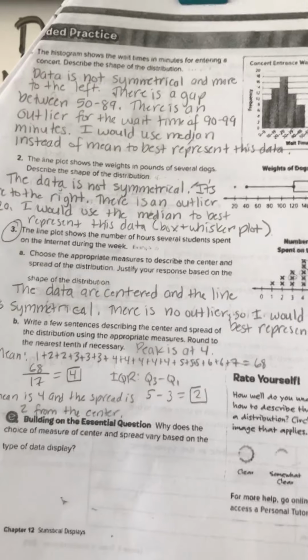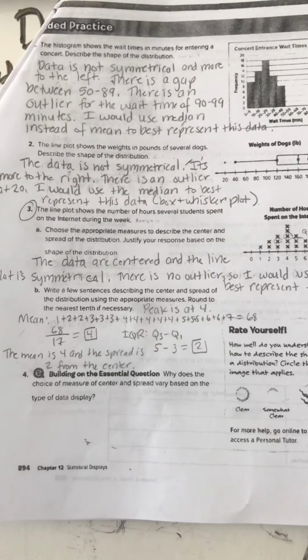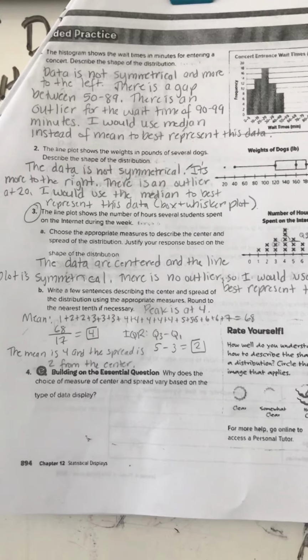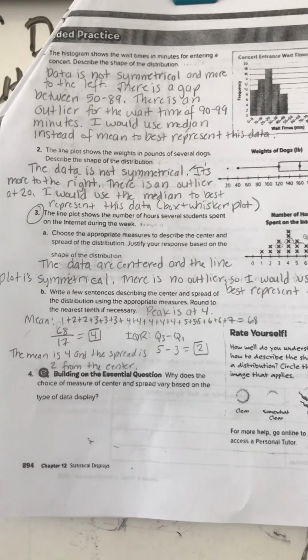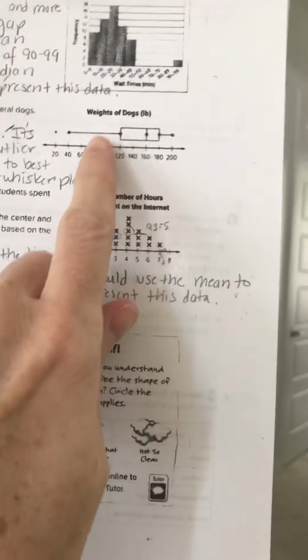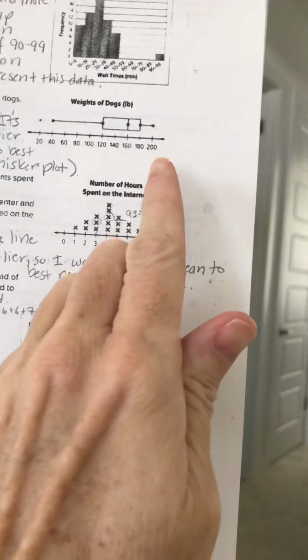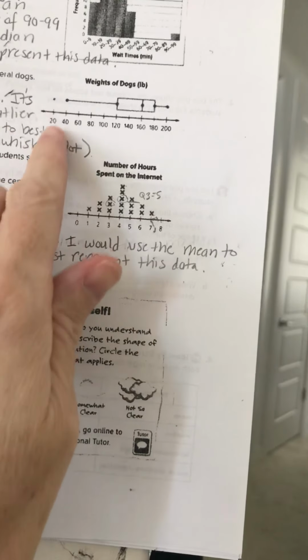Now the second one. This says the line plot. They actually made a mistake in the book. It should say a box plot or box and whiskers. So the box and whiskers plot shows the weights in pounds of several dogs. Describe the shape of the distribution. We can see here this is not symmetrical. This box is not right in the middle with equal whiskers. It's moved to the right, and we have an outlier right here at 20.